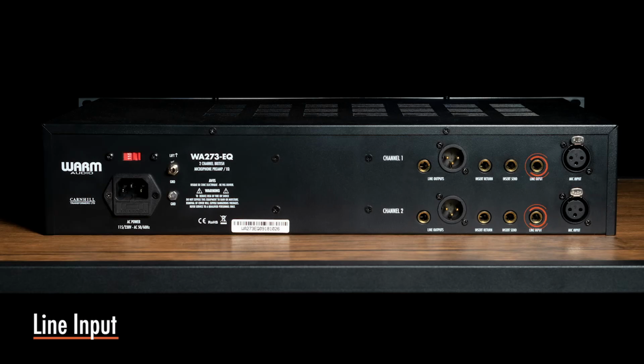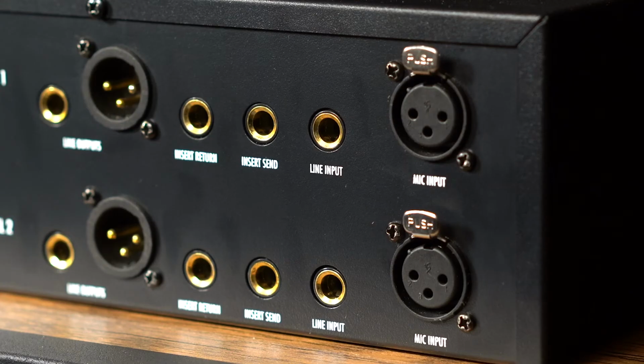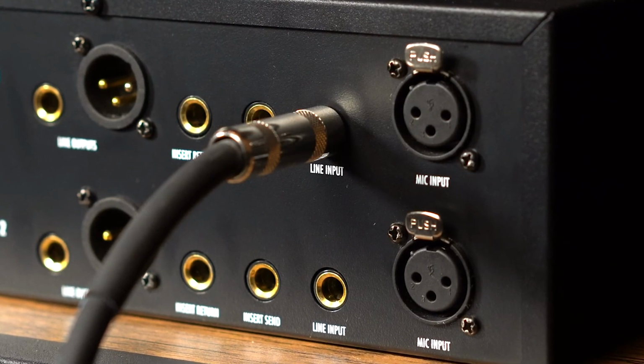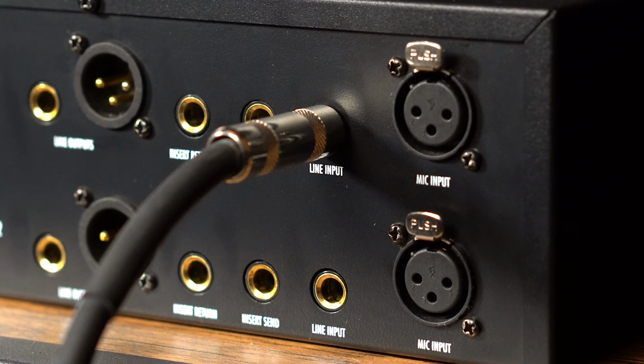The TRS line input is padded and is designed for line-level instruments or sources that put out line-level signals such as keyboards, electric instruments, or audio interface outputs. This input travels through the entire preamp circuit, including both Carnhill transformers.